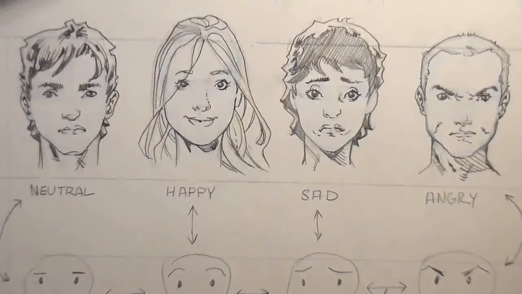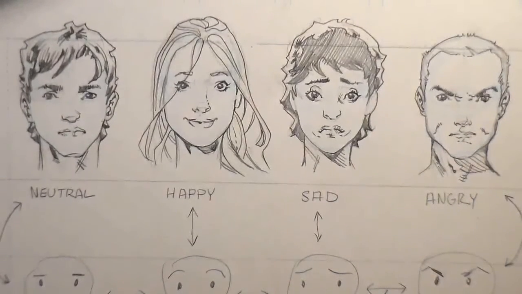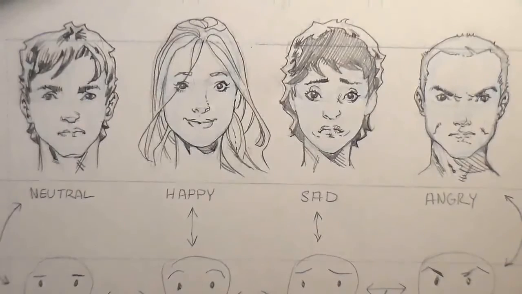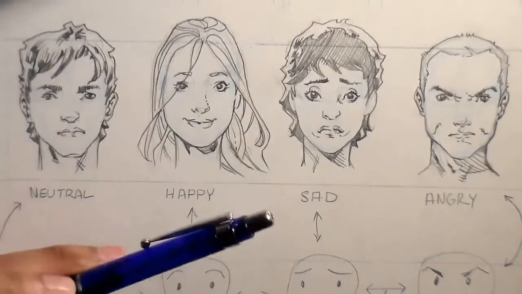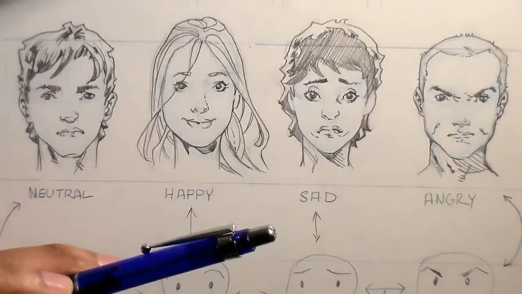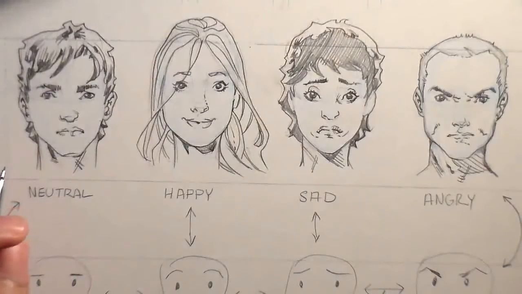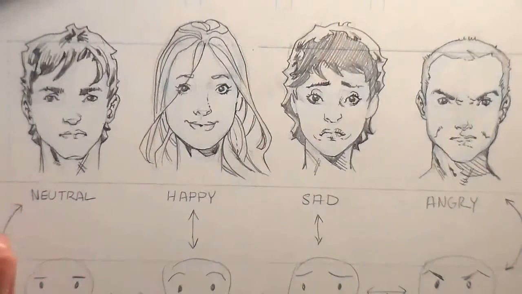Today I'm going to be doing a tutorial on facial expressions. The first thing we need to know about facial expressions is they're extremely easy to draw. To start with, let's look at the parts of the human face to understand what makes them so easy.